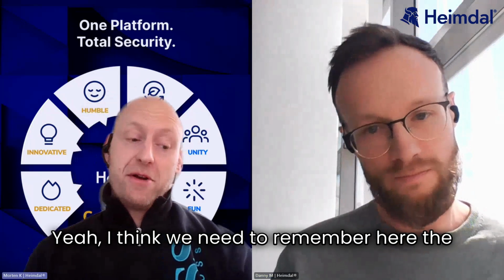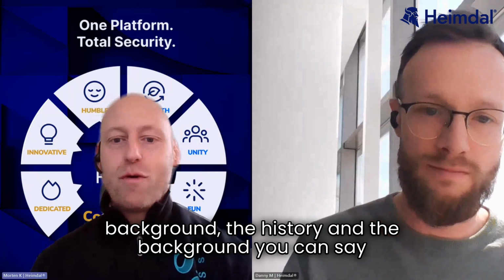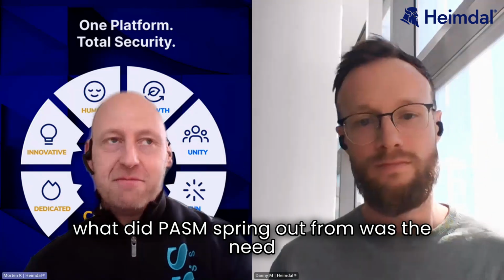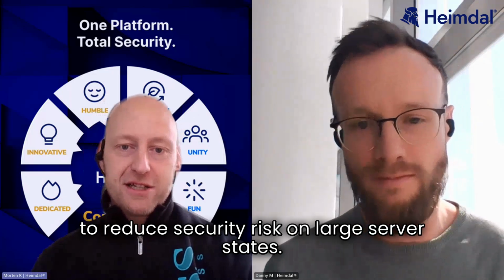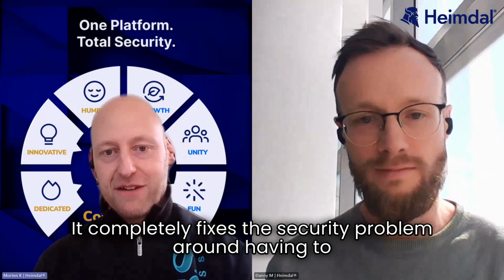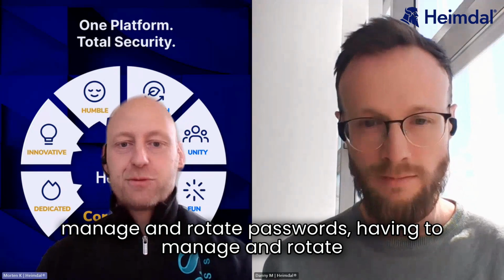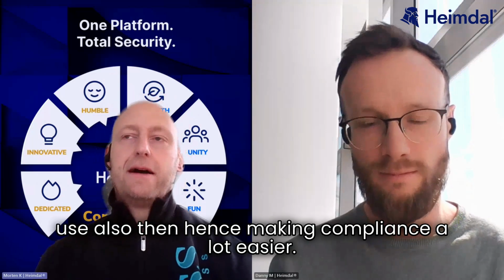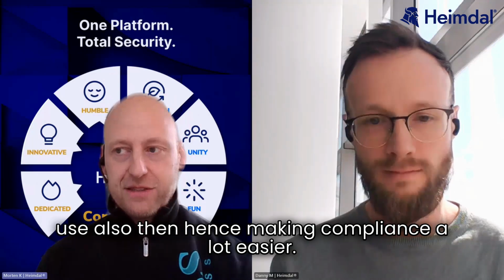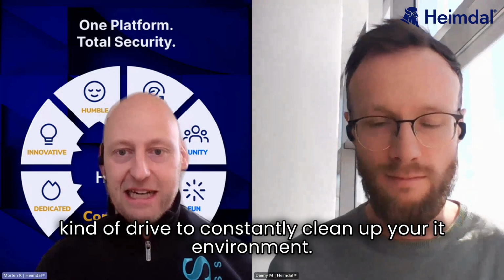Yeah, I think we need to remember here the background and the history of what PASM sprang out from: the need to reduce security risk on large server estates. And that's really what it fixes for you. It completely fixes the security problem around having to manage and rotate passwords, having to manage and rotate users or delete users when they're no longer in use. Hence also making compliance a lot easier. So the real need for it is coming from this drive to constantly clean up your IT environment.